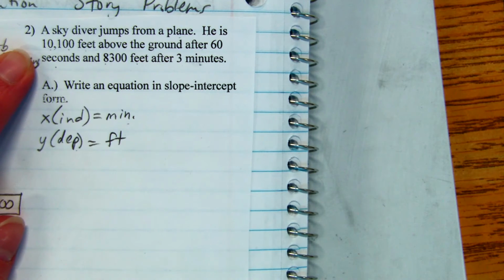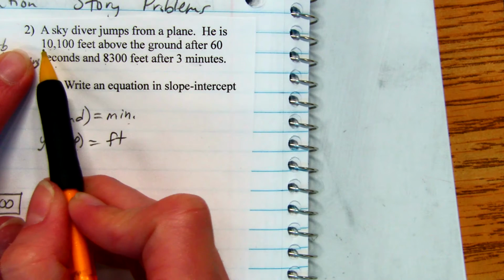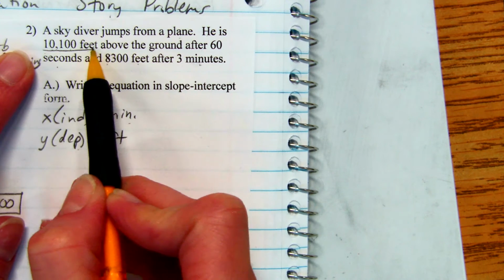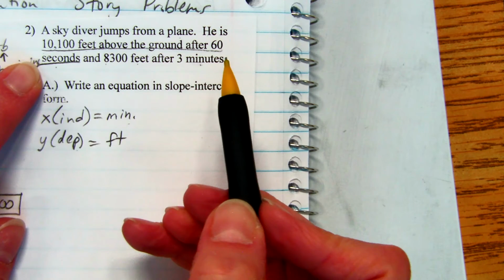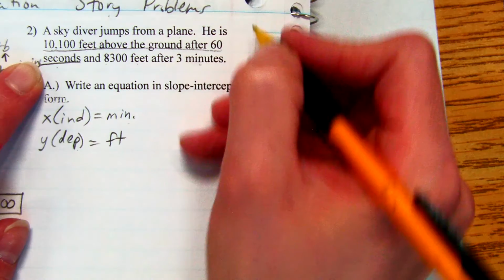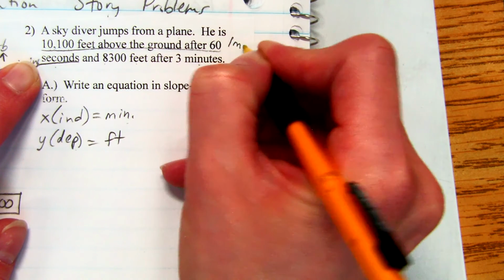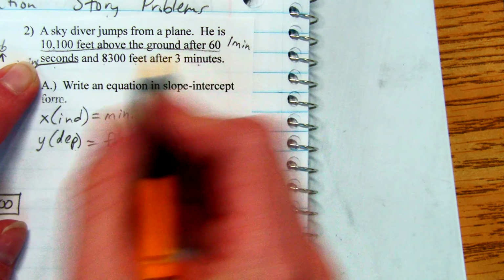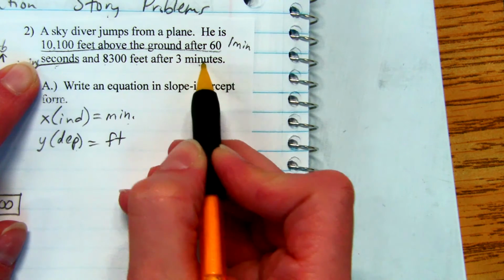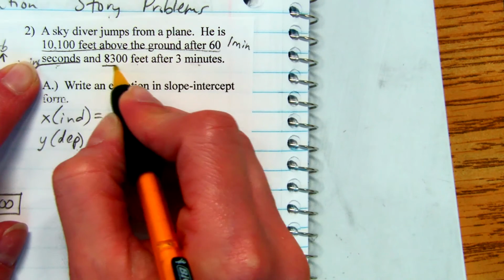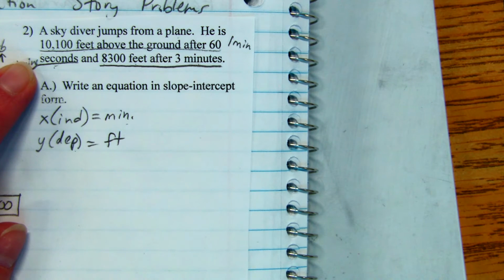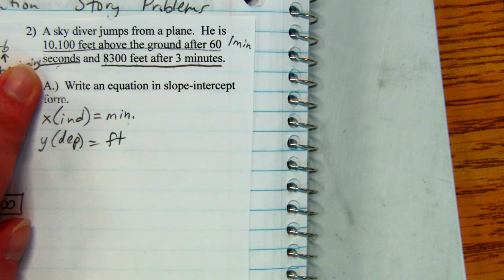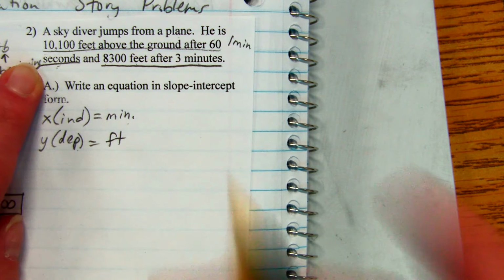Now, if we go back and just look at what we have. So they gave us 10,100 feet after 60 seconds. How many minutes is 60 seconds? 1 minute. So I want to change this to minutes so that everything is the same. So I'm going to write 1 minute out there because I need to have minutes and minutes. And then it's 8,300 feet after 3 minutes. So they're giving us 4 numbers. And what these are is they're actually points that would be on your graph.